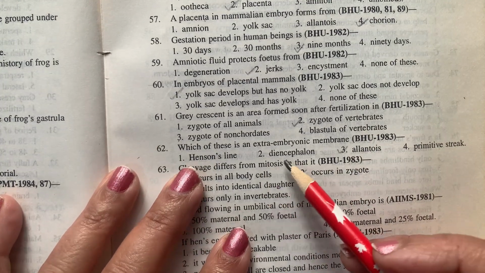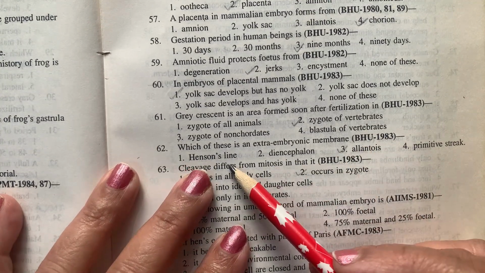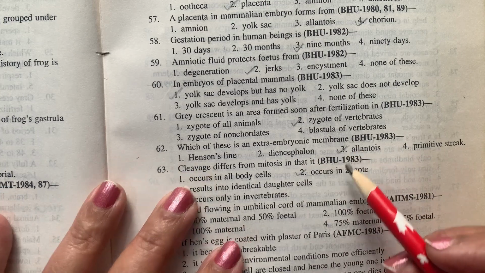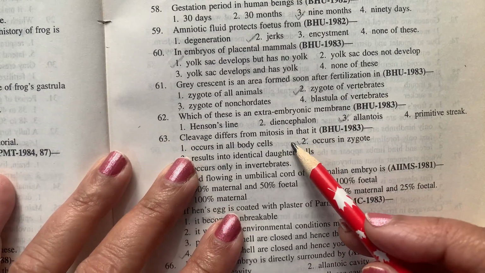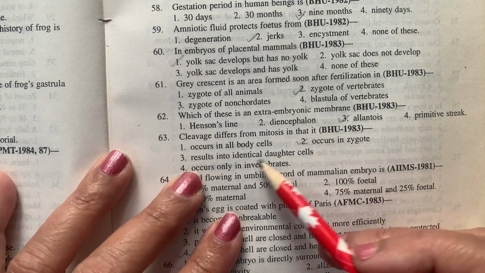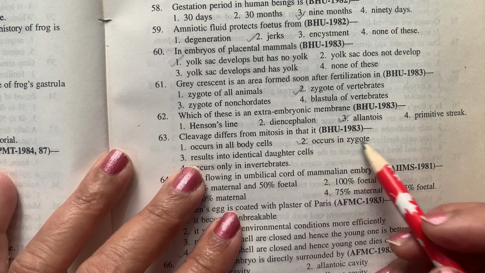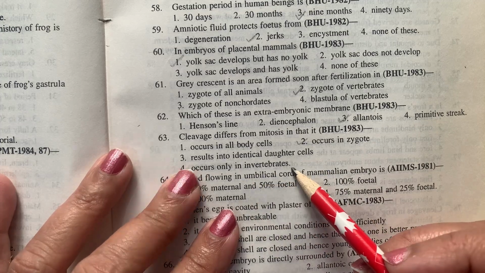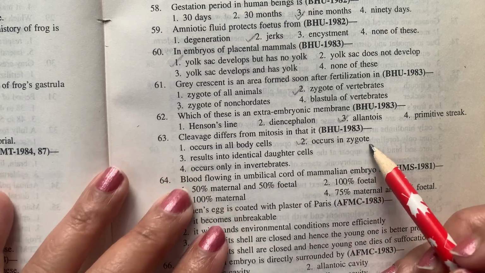Which of these is an extra embryonic membrane? Hansen's line, diencephalon, allantois, primitive streak. It is allantois. Cleavage differs from mitosis in that it occurs in all body cells, occurs in zygote, results into identical daughter cells, occurs only in invertebrates. Second option, occurs in zygote.